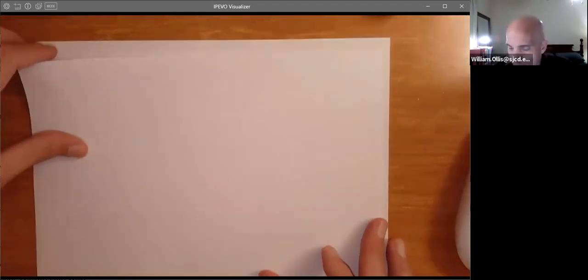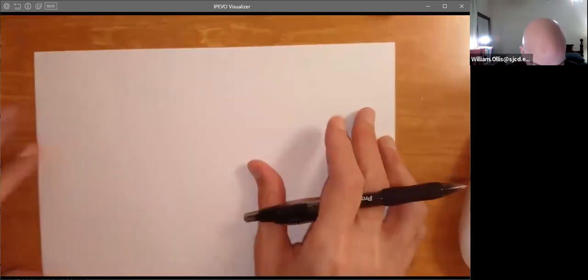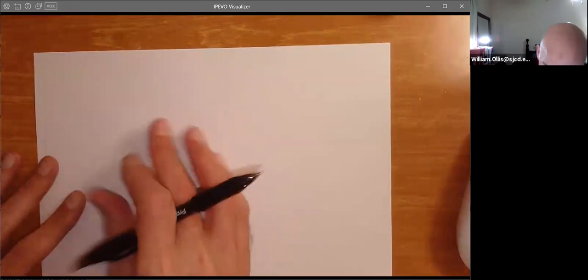Well, let me move this over here. Got my Wacom tablet under my keyboard here, so I have less room to maneuver. I always like to use the tablet, but my document cam is superior.